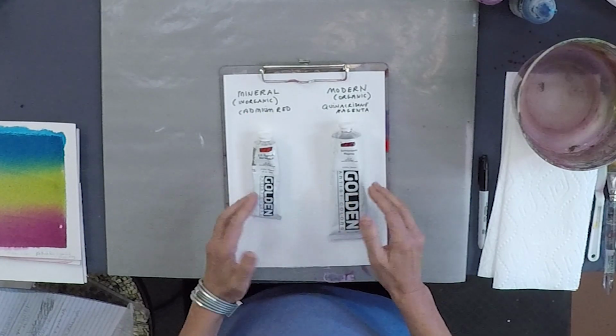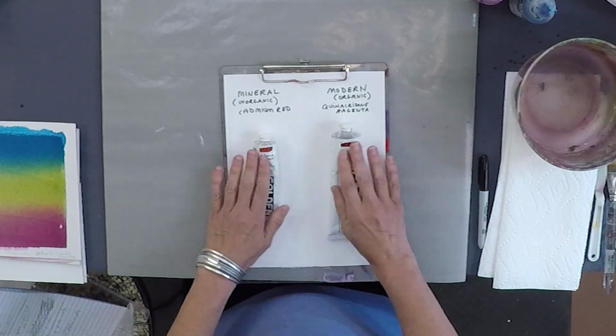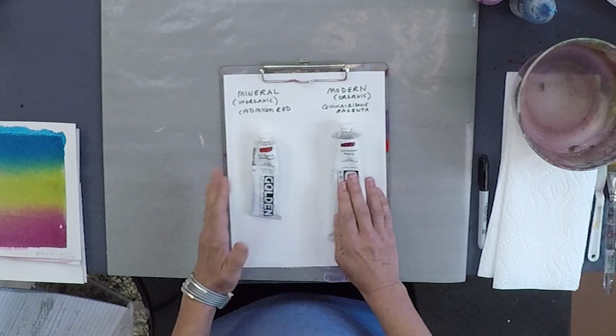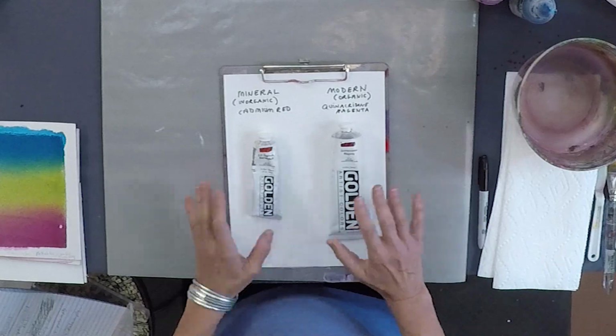Unfortunately, for some of us, on the tubes there is no indication of whether the color is a mineral or modern. So I just want to give you a couple of tips on how to tell. And then we'll talk about why we would use a mineral and why we would use a modern. So let's look at these two.